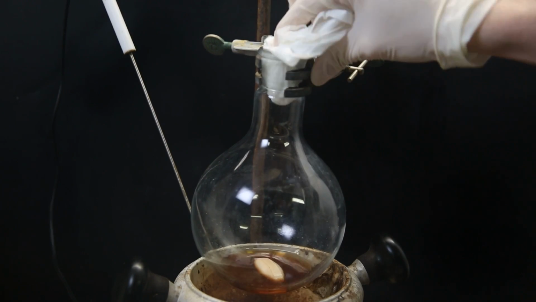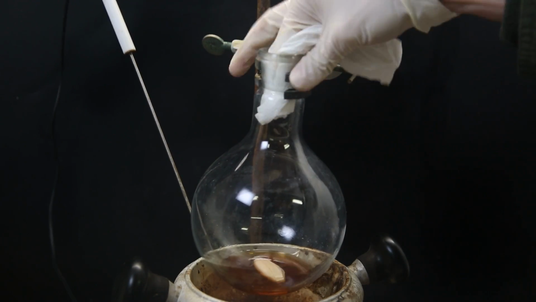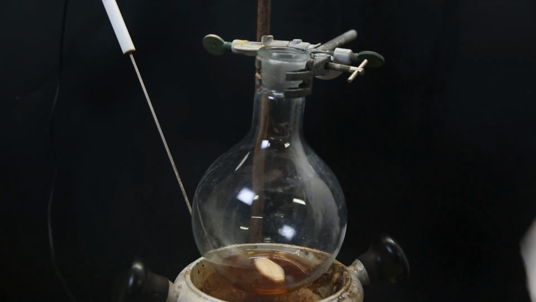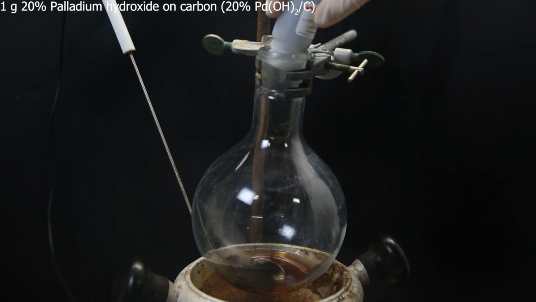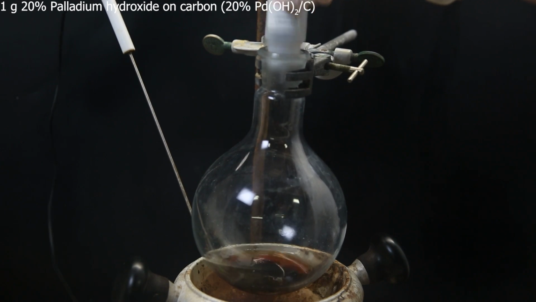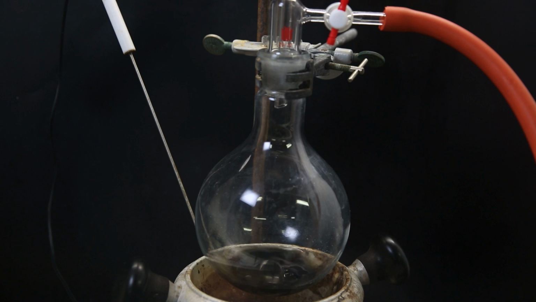I quickly clean the neck with a paper towel to remove the grease, to prevent some of the catalyst from getting stuck there. I then add 1 gram of 20% palladium hydroxide on carbon as the hydrogenation catalyst, which is the whole bottle. I then reattach the adapter and attach a balloon filled with hydrogen to the upper connection.